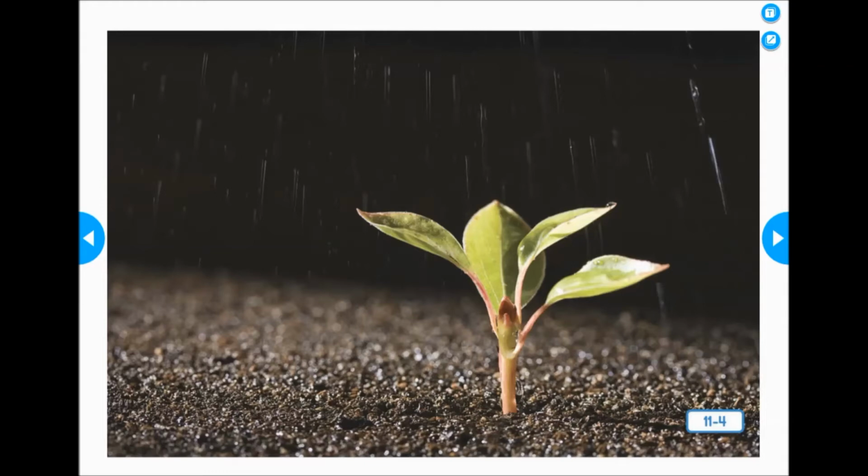So we have the plant that needs sun and our plant needs water. Why do plants need water? The water's going to help it grow.